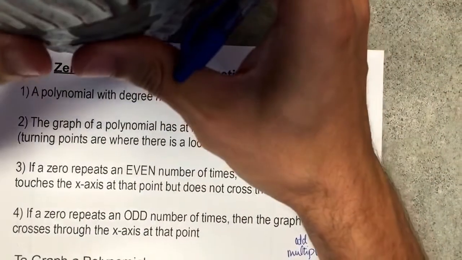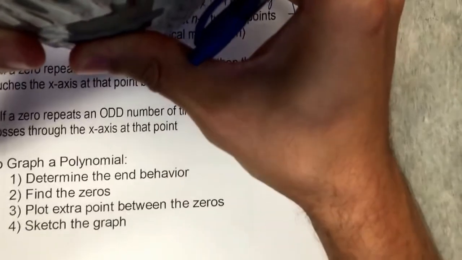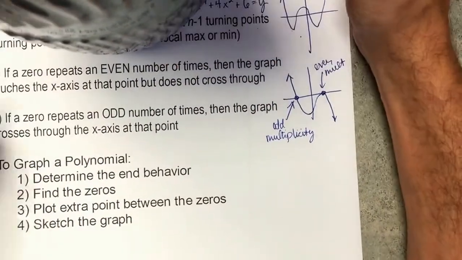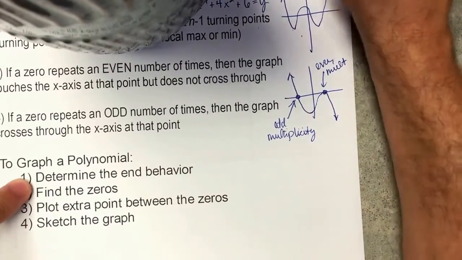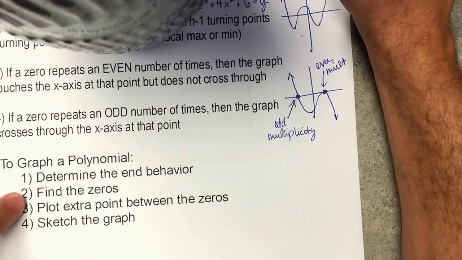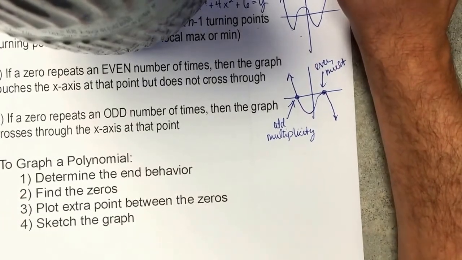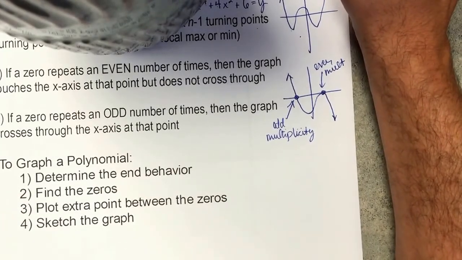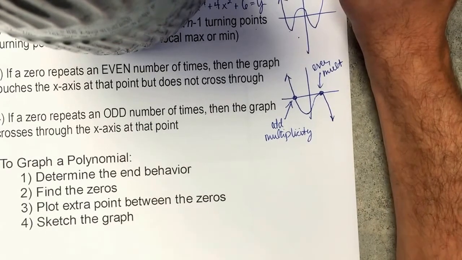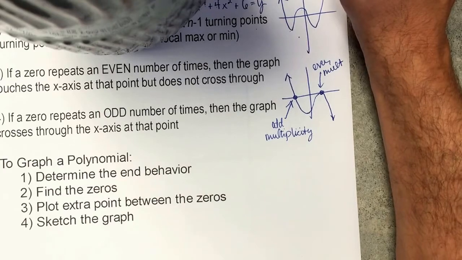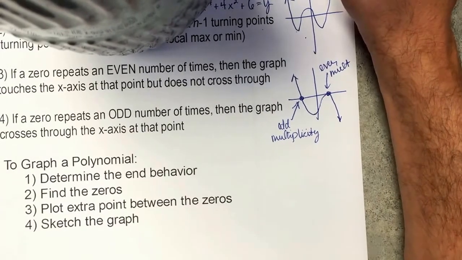So what rules are we going to follow? That's a whole lot of terminology and a lot of different specific things. So what are we actually going to do? First thing, you're going to tell me what the end behavior is. Second thing, you're going to find the zeros. Third thing, you're going to plot every single value between the zeros. So we'll talk about what I mean specifically about that when we do a couple of problems. After that, you're going to sketch the graph.